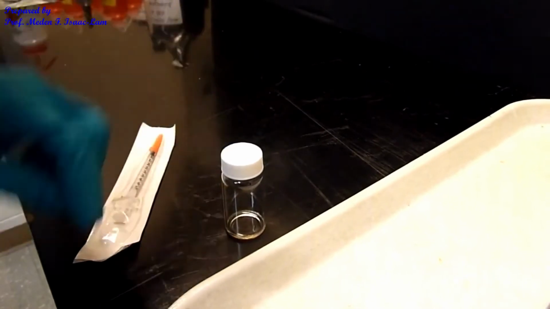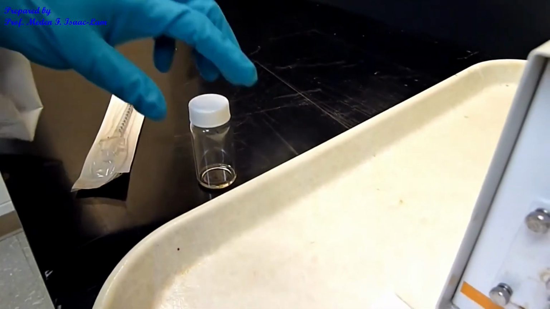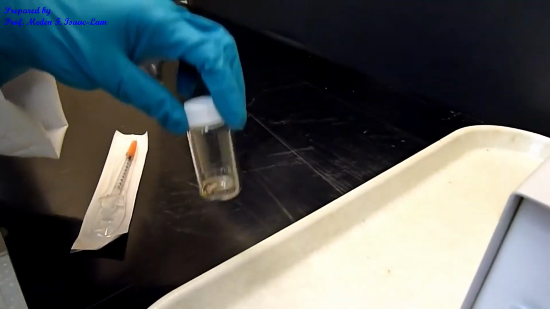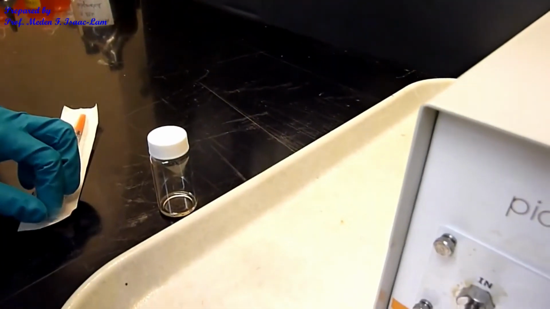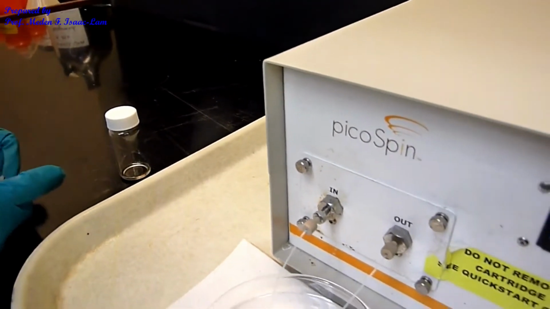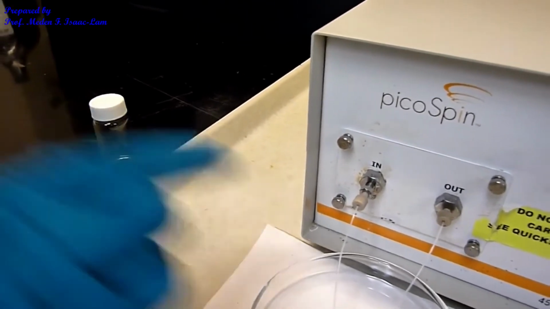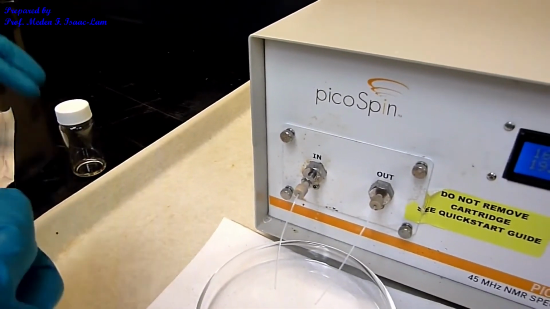We are now doing the analysis part of the experiment, and this is the NMR sample that I filtered. So it's filtered, it's just a liquid. I filtered out the solid byproducts, and then I'm now going to put it into the NMR instrument.